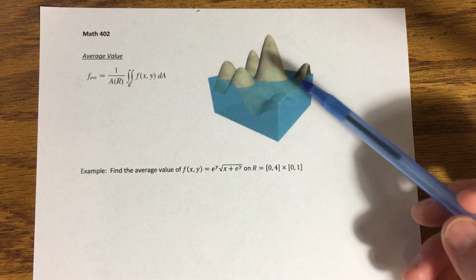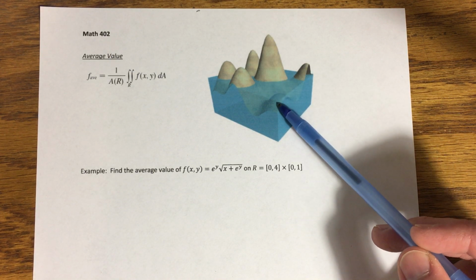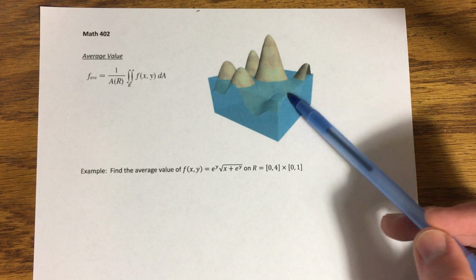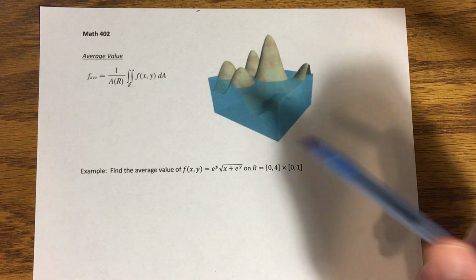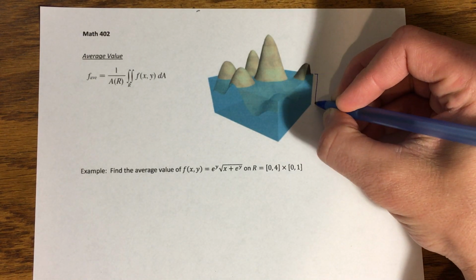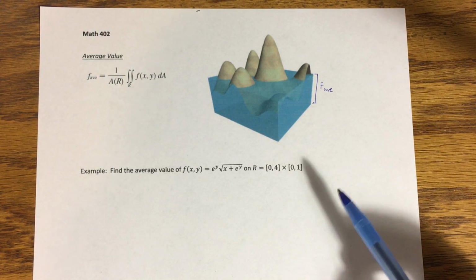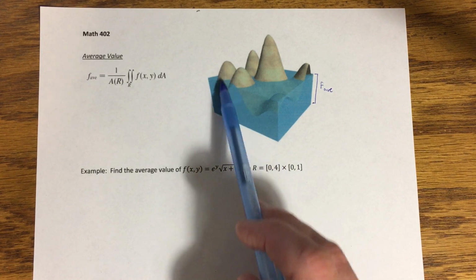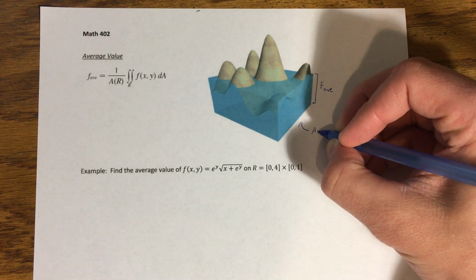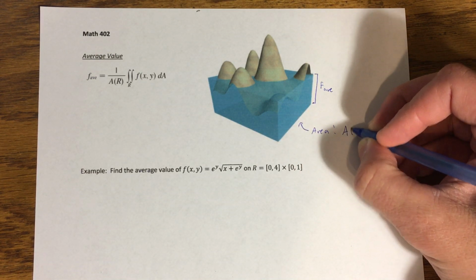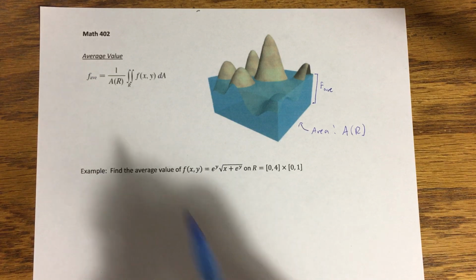Assuming no volume is lost in that process, the volume beneath the original surface should be exactly the same as the volume of this blue box, because it's the same set of points, just repositioned. The height of this box is where we get our average value. That average value corresponds to the average z value of all these points. The area of the base is going to be called A of R, where R represents the rectangular base there.